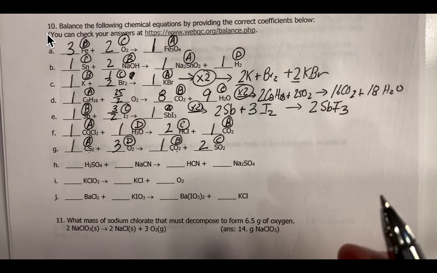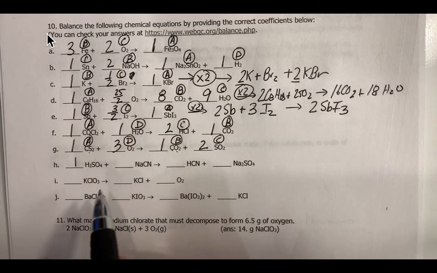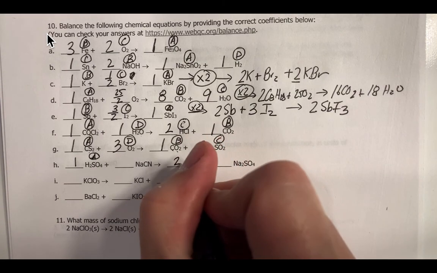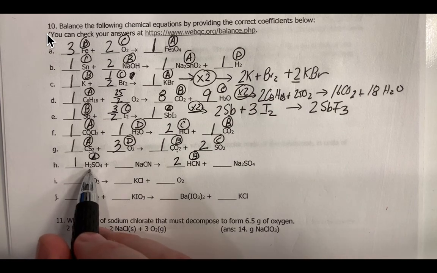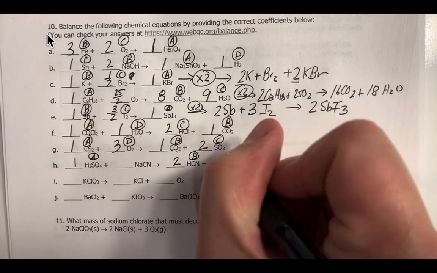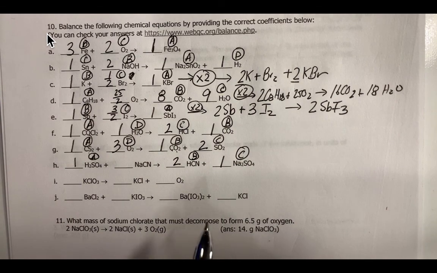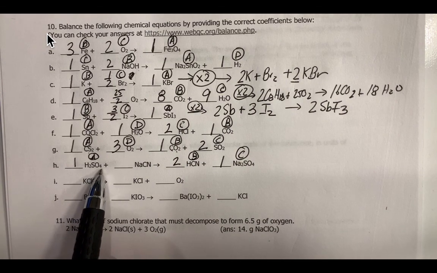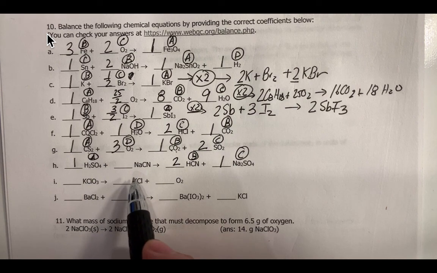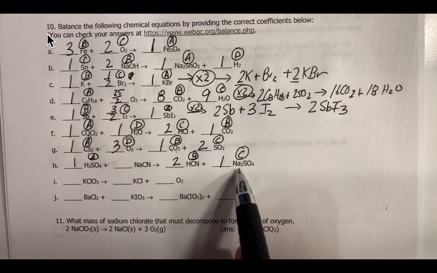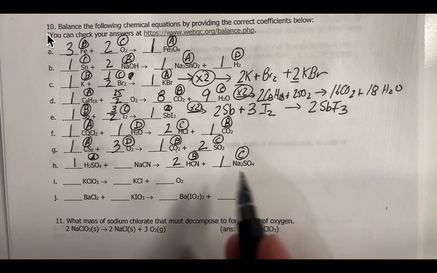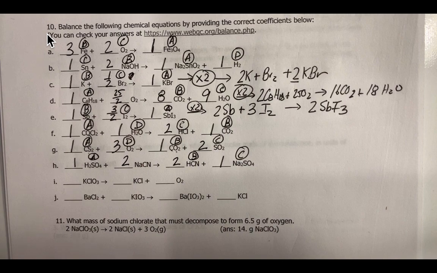Here again, we got several that we could choose from. I'm going to just choose this one. Say it's the most complex species. I'm going to balance hydrogens. So 2 hydrogens and 2 hydrogens. 1 sulfur and 1 sulfur. 4 oxygens and 4 oxygens, so that's still good. I've run out of species here. Let's see, 2 sodiums. So 1 times 2 gives me 2 sodiums, so I need 2 sodiums over here.